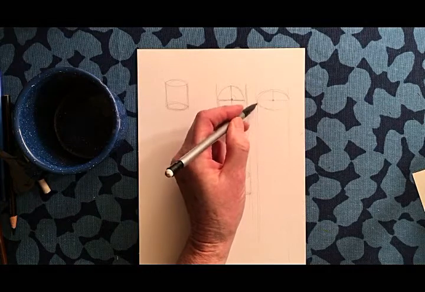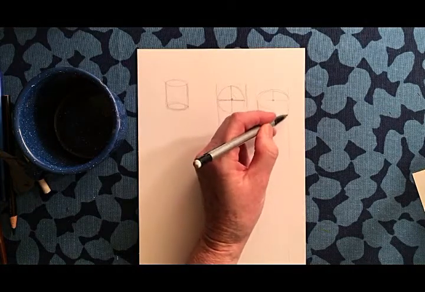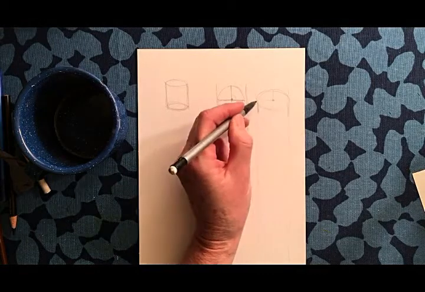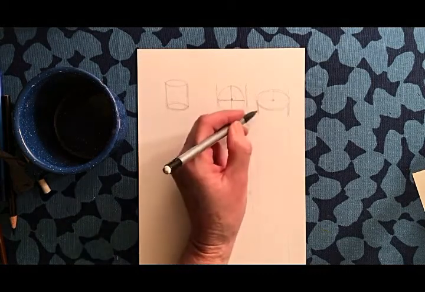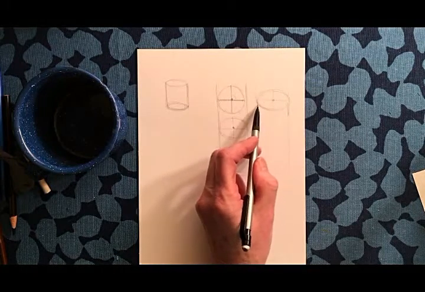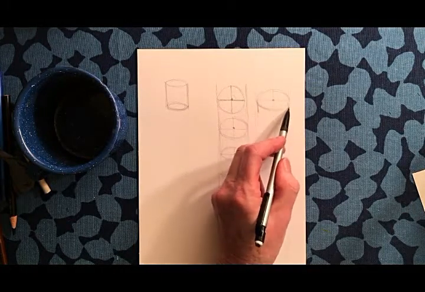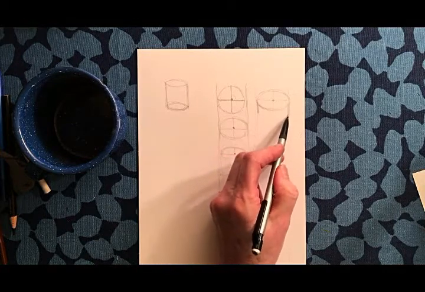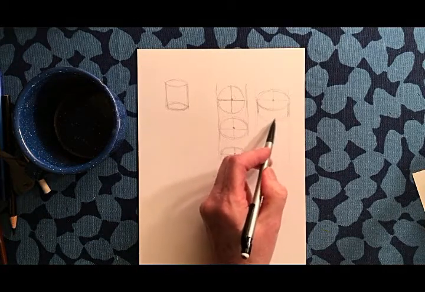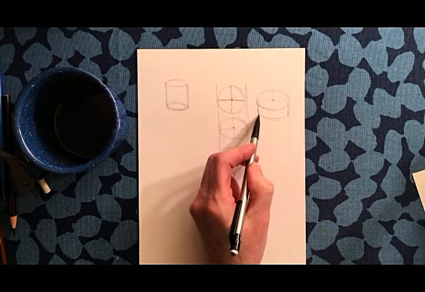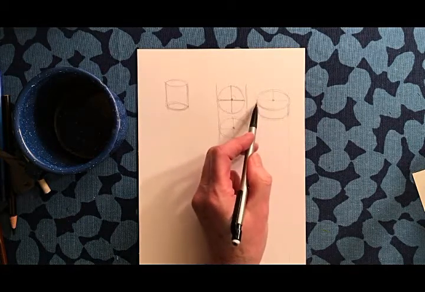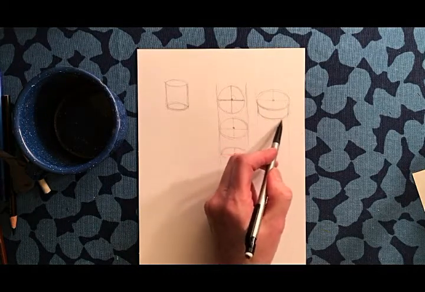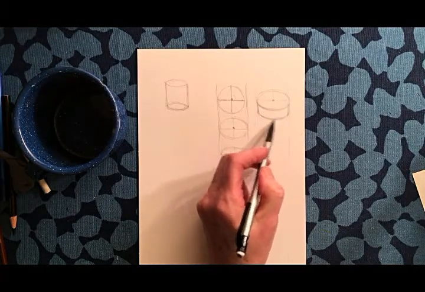Okay, so here are the parallel sides. The parallel sides stay the same. They're parallel, they remain the same. They don't bend. Now, depending on how much I tip it, I'm going to begin to see some depth here. Okay? And this line and this line are going to be somewhat parallel.